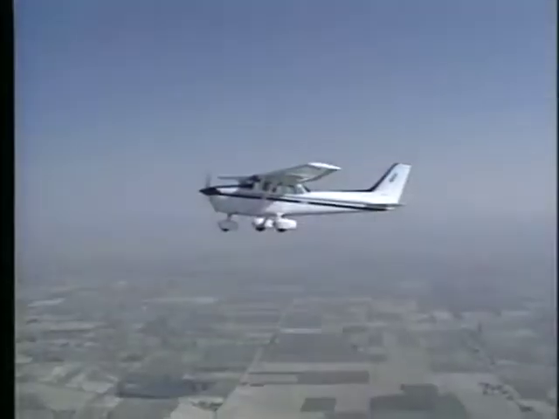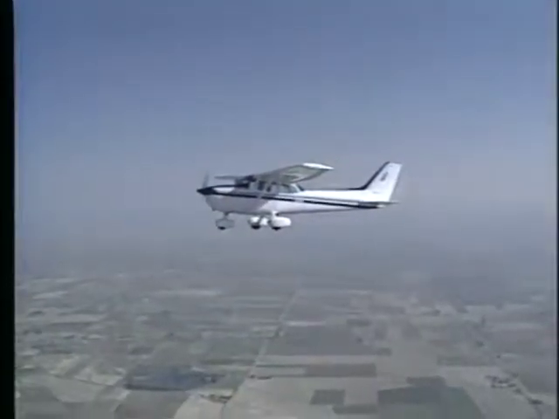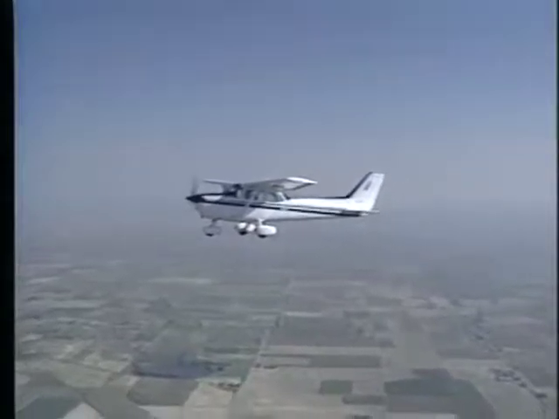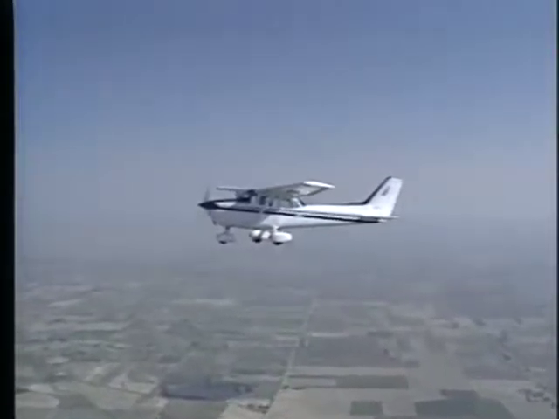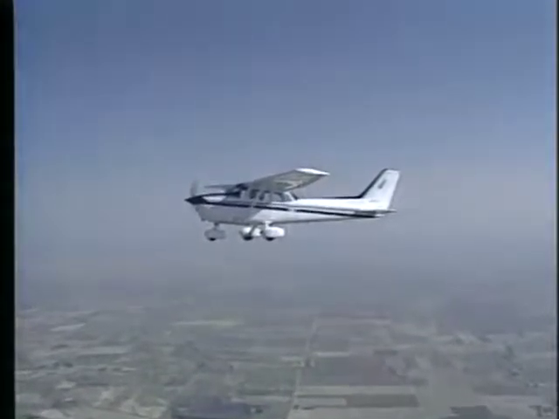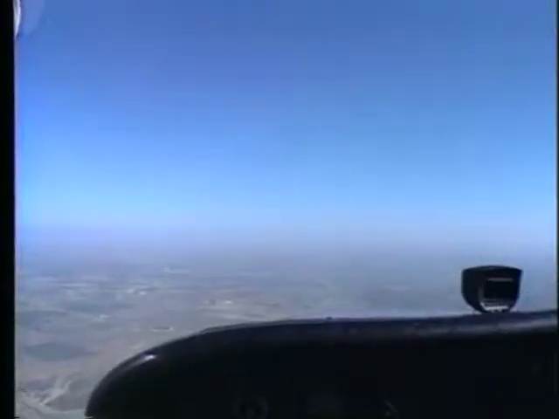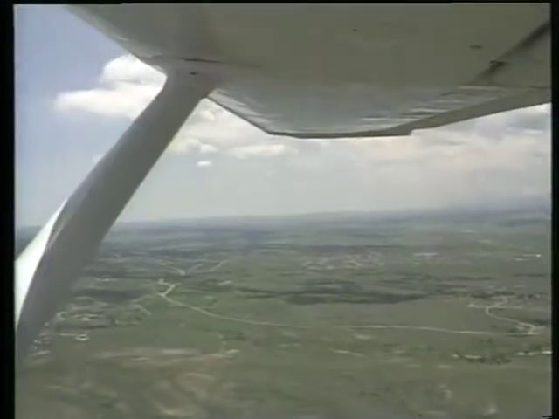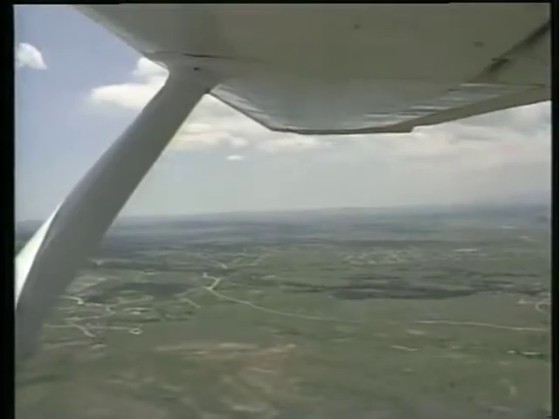Now that you have seen how to maintain level flight, let's look at how to keep the airplane flying in a straight line. To maintain straight flight, you must control the bank attitude of your airplane. One way to tell if you are flying straight is to note the position of the horizon in the windshield. You can detect a deviation from straight flight by noting when the horizon tilts in the windshield. In addition, both wingtips should appear to be an equal distance from the horizon. When the wingtips are equal, you are flying straight.